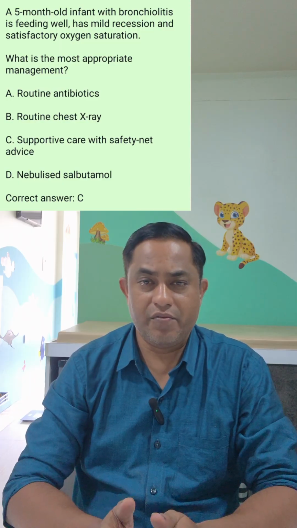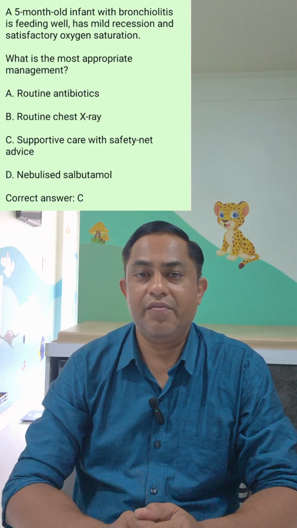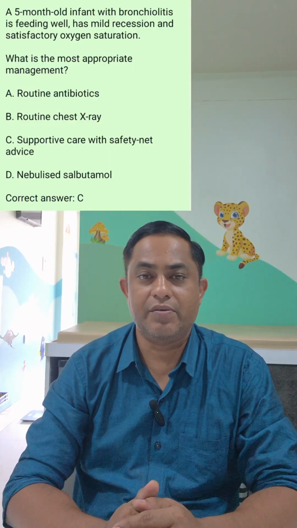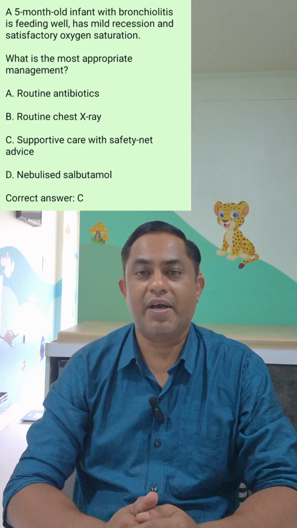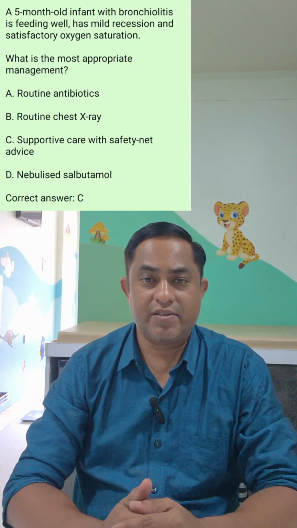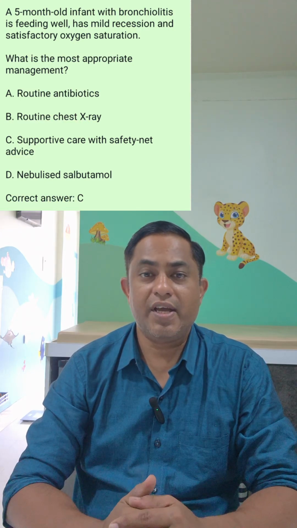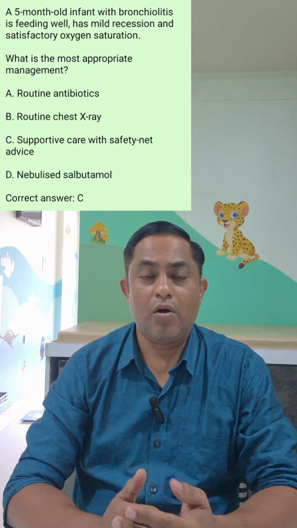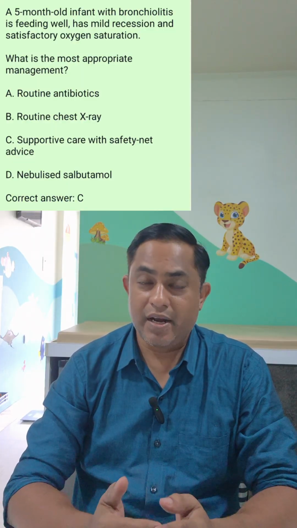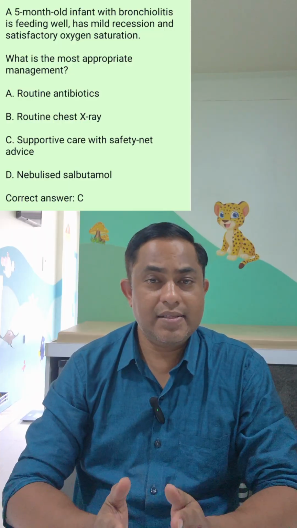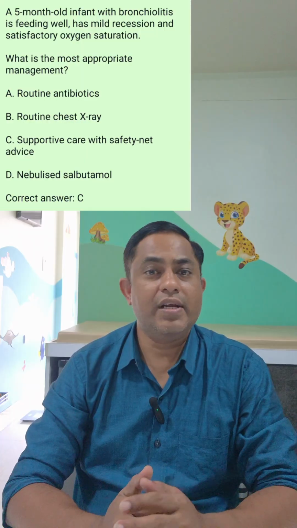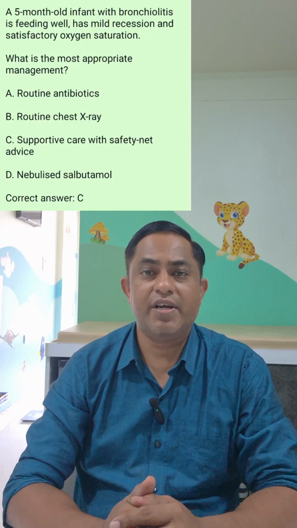A 5-month-old infant with bronchiolitis is feeding well, has mild recession, and satisfactory oxygen saturation. What is the most appropriate management? A. Routine antibiotics. B. Routine chest X-ray. C. Supportive care with safety net advice. Or D. Nebulized salbutamol. What should be the answer? The correct answer is C. As discussed earlier, antibiotics, salbutamol, and chest X-ray are not routinely indicated as per the UK pediatric guidelines for bronchiolitis.